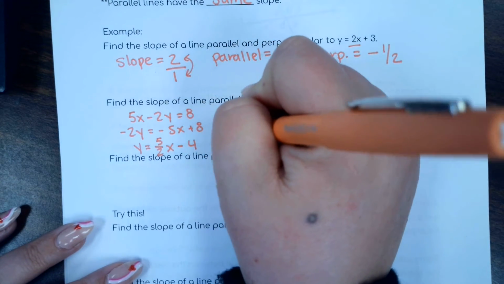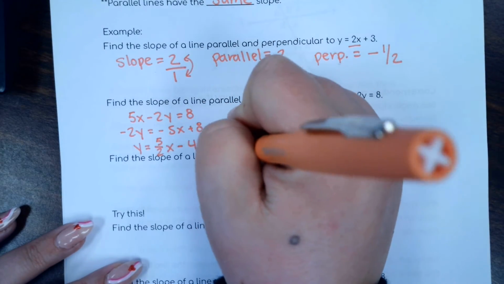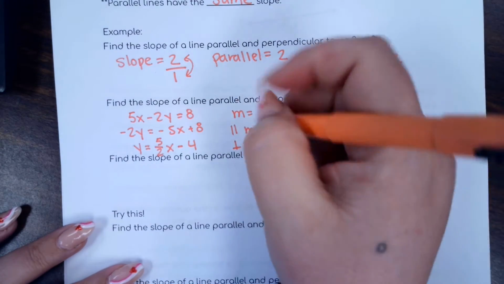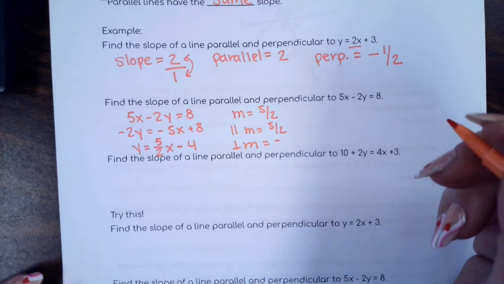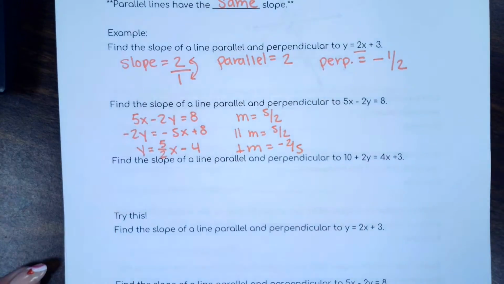A parallel slope is going to be exactly the same, right? Perpendicular slope, we got to work a little bit. It's positive, so we know it's going to be negative. And then we need reciprocal. We flip numerator and denominator. So it's going to be negative 2/5.